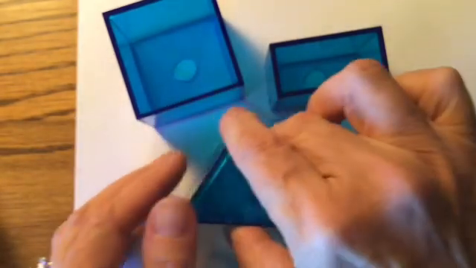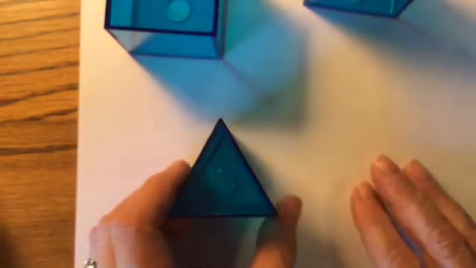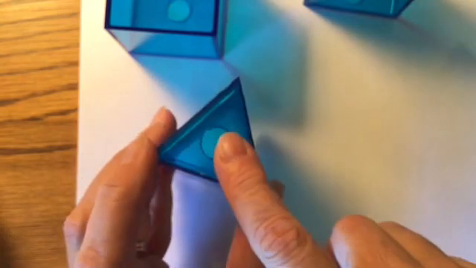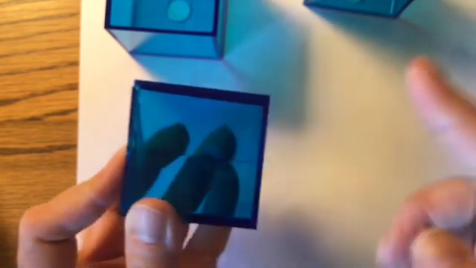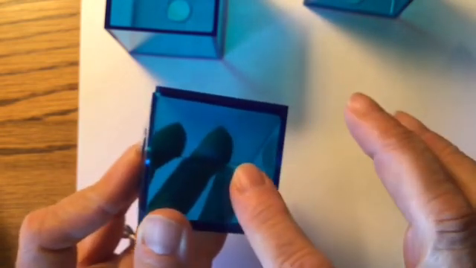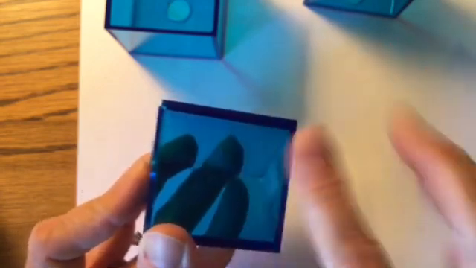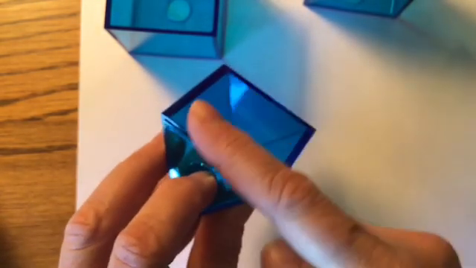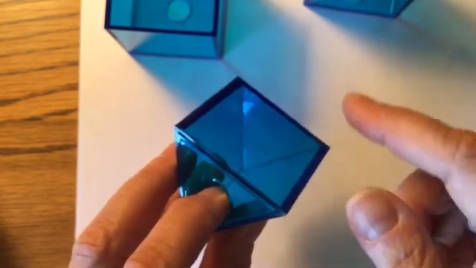If I took this triangular prism, with its triangular base, what you might call the sides are what we call the faces, the lateral faces. And those are all rectangles. So this whole flat surface is a face, a lateral face.